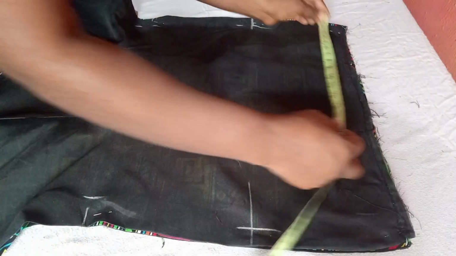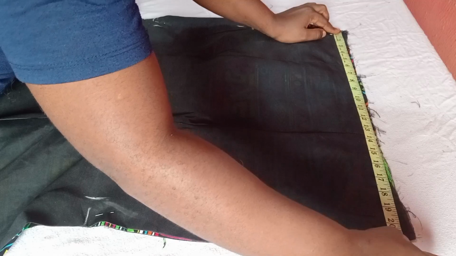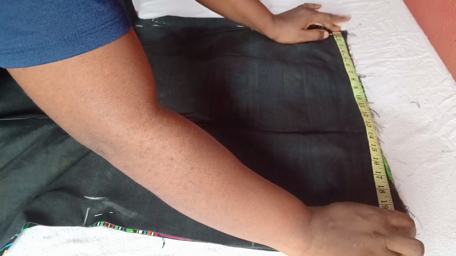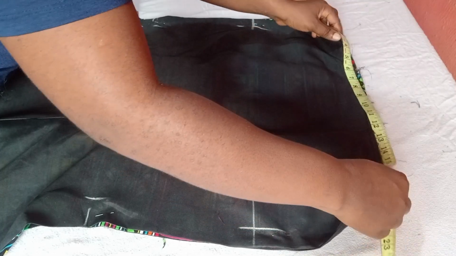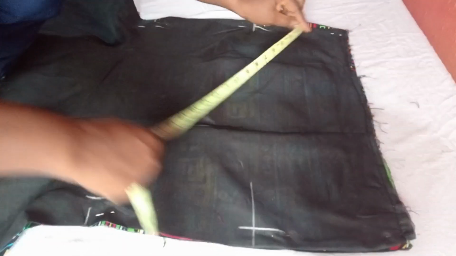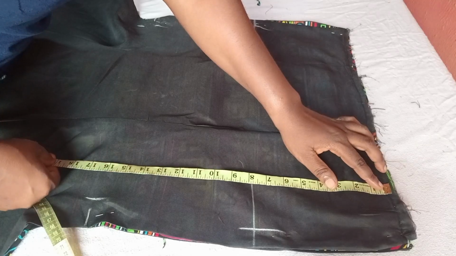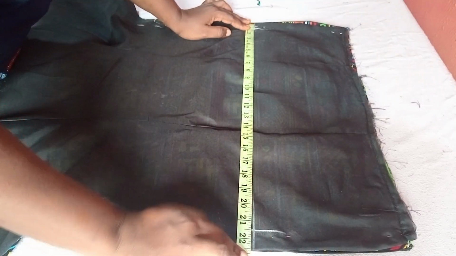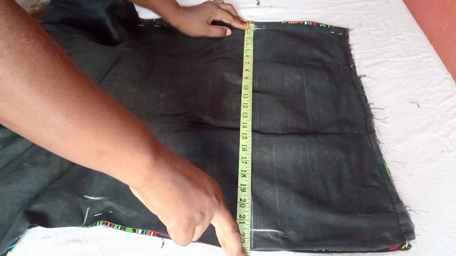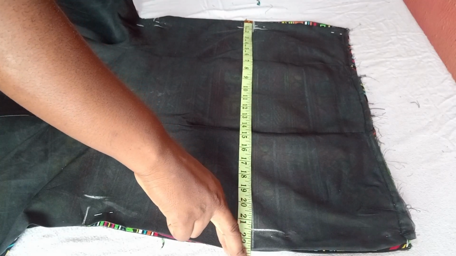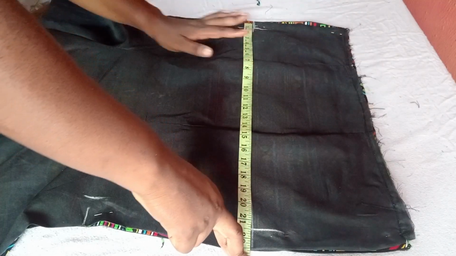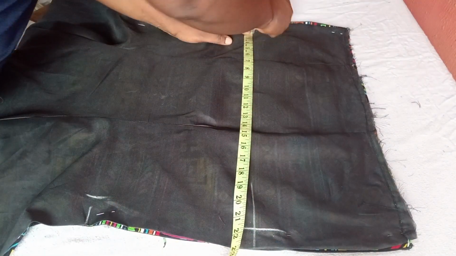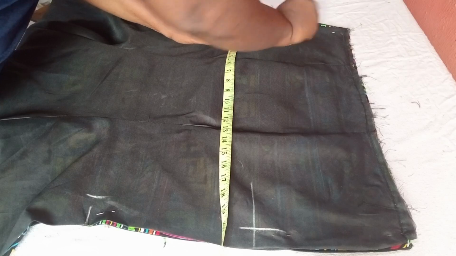A normal waist is 39, but what I'm having here is 43. I'm not going to shape this waist because I'm going to put elastic. It's going to have elastic, so I'm going to leave it there. I'll come down to the hip side. I measured 8 inches downwards, and then we have 45 here, and our hip is 41. Our waist is 39. Our hip is 41. So I went ahead and shaped it out.